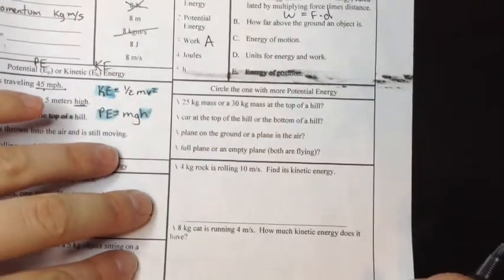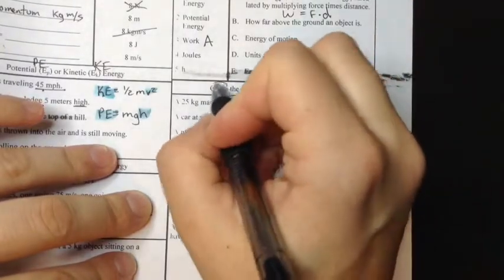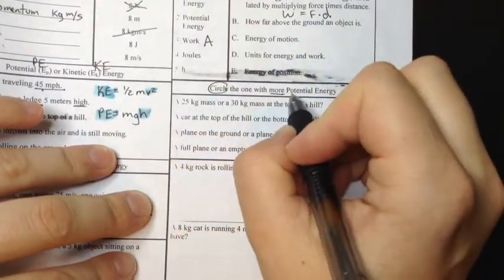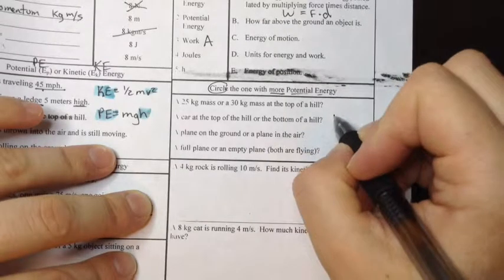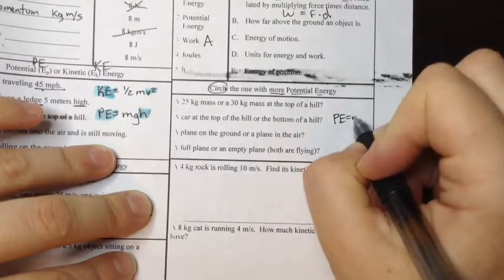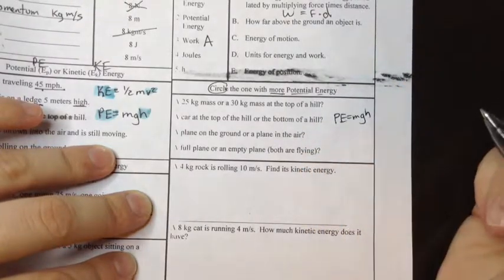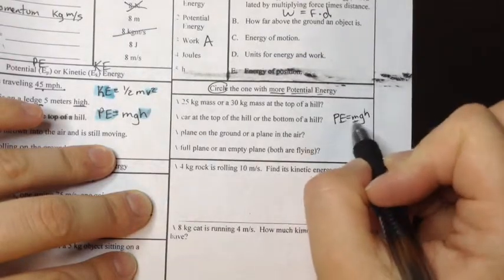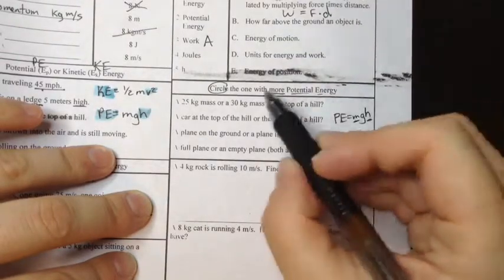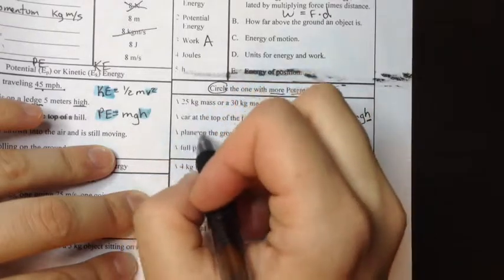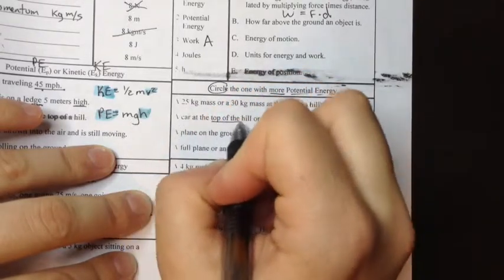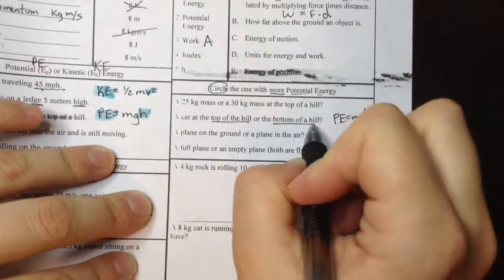Okay. Circle the one with more potential energy. Potential energy is mass times gravity times height. Okay? So if it's got more mass or more height, it has more potential energy. So a car at the top of the hill or at the bottom of a hill.